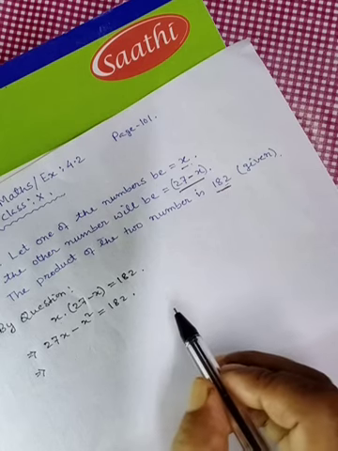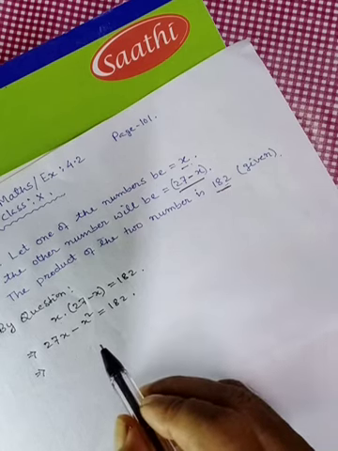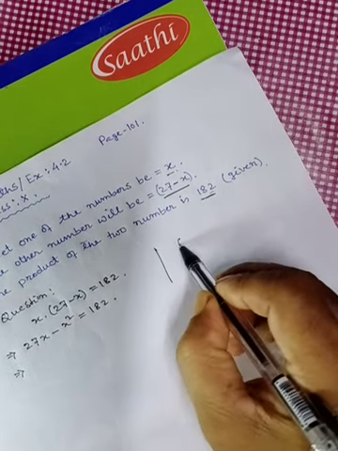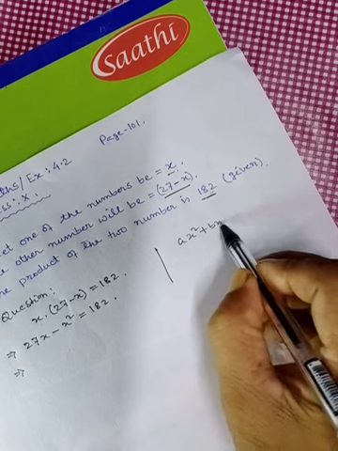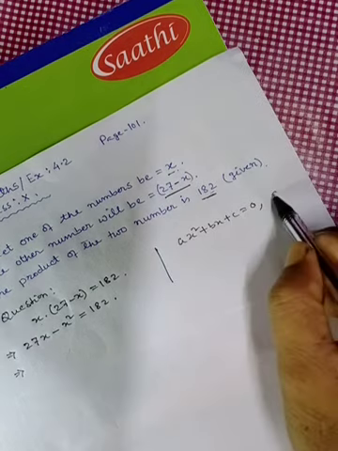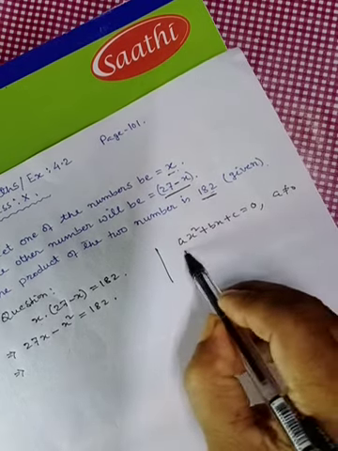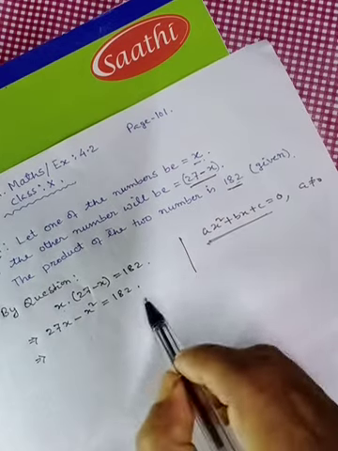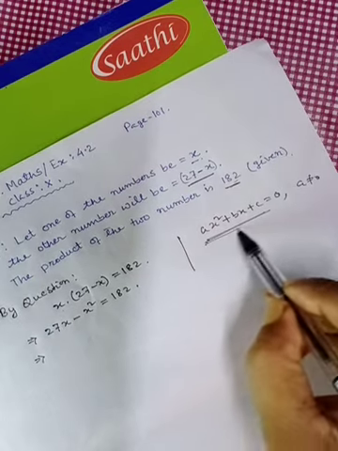equation, the standard form. So we must arrange it in the quadratic equation form, ax square plus bx plus c equal to 0, where a is not equal to 0. So we should bring these terms into this standard form.